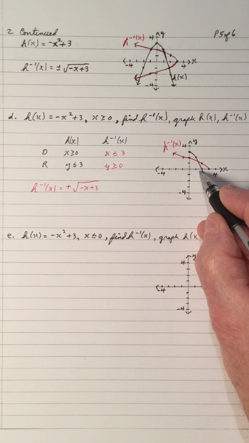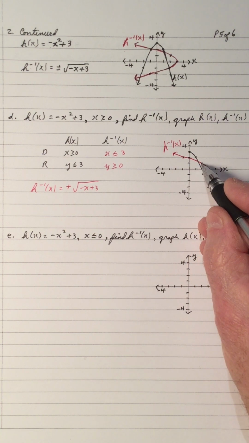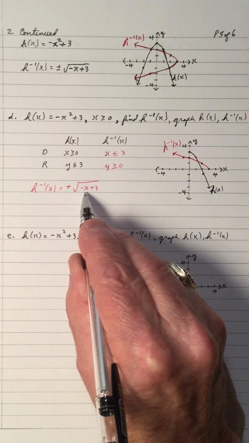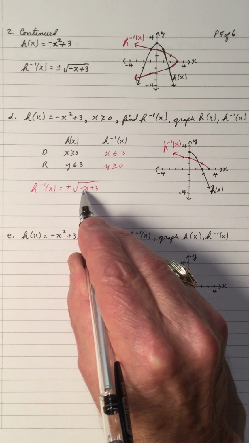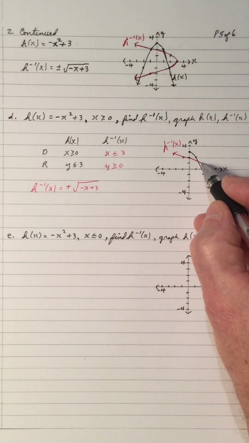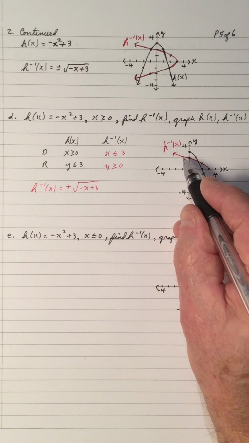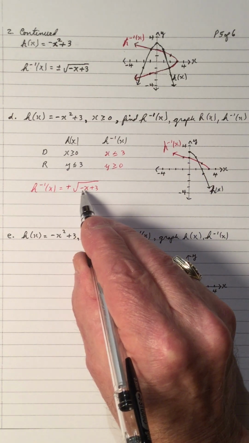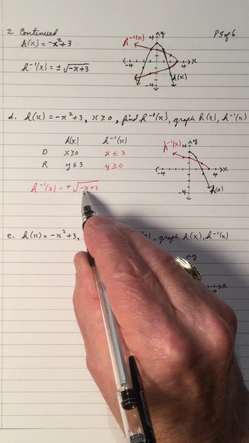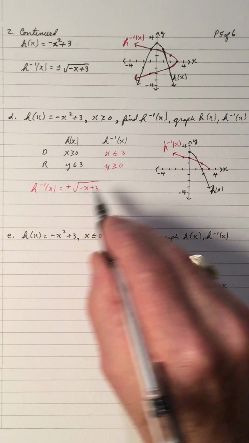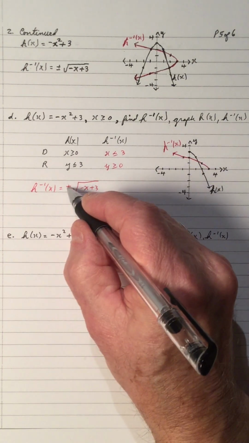So this is 2, 1. So you put a 2 in here, x is 2, so that's 1, square root of 1 is 1, so that's true. If we take this one, which is negative 1, 2, the opposite of a negative 1 is 1. 1 plus 3 is 4. Square root of 4 is 2. So negative 1 gives you 2. So this is a plus.